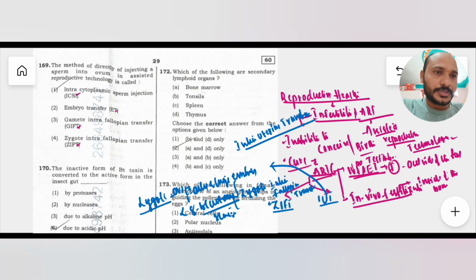Here we need to transfer this zygote or early embryo, less than 8 blastomere stage, directly into the fallopian tube. The name itself suggests it. We transfer into the fallopian tube, but the fertilization occurs outside of the female body. After formation of the zygote outside, we collect the zygote or early embryo, then transfer it into the female body, into the fallopian tube. That method is called ZIFT.